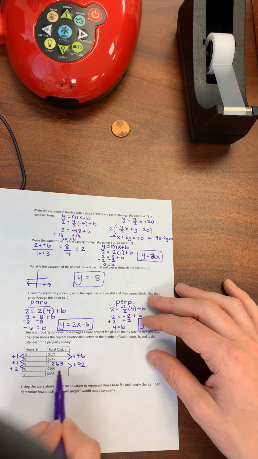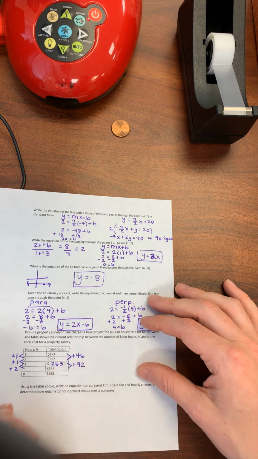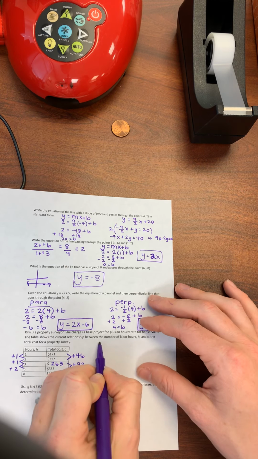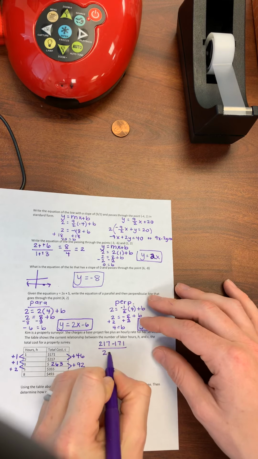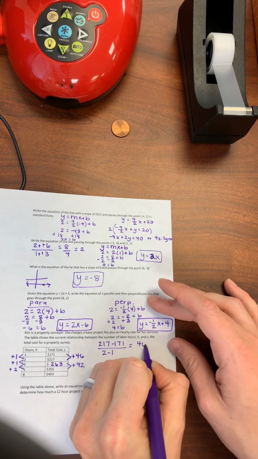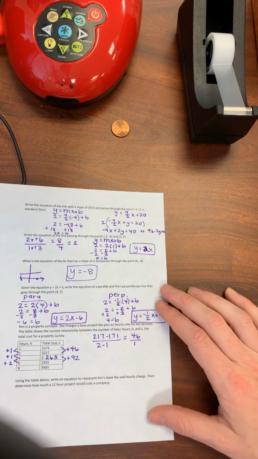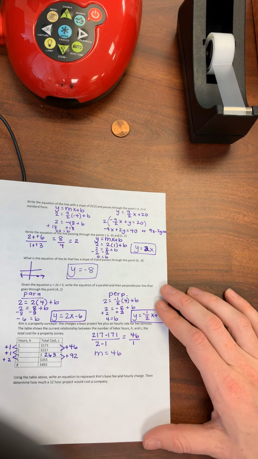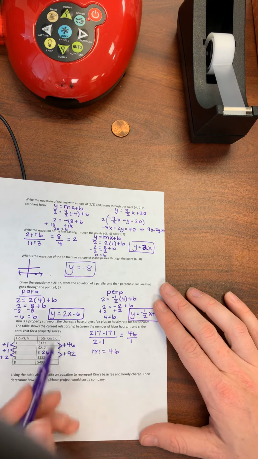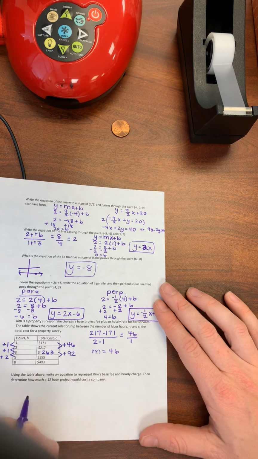You can see that from here, or you could say 217 minus 171 over 2 minus 1, which is still going to be 46 over 1. So that means m equals 46, okay? Then I'm going to use the ordered pair (1, 171).